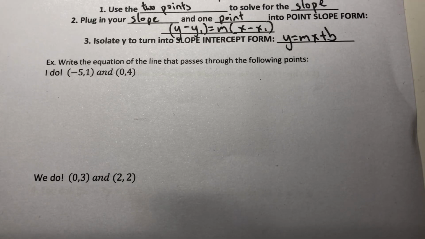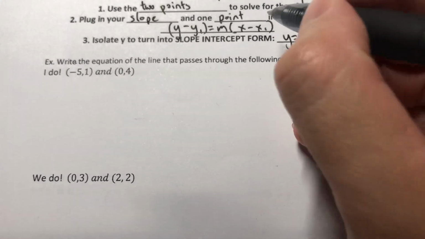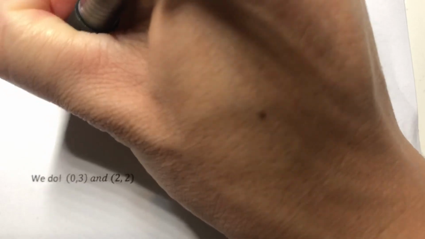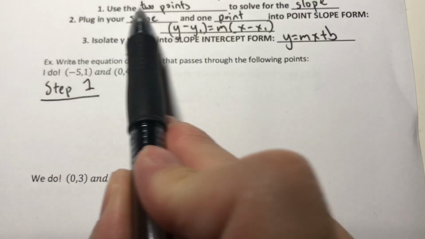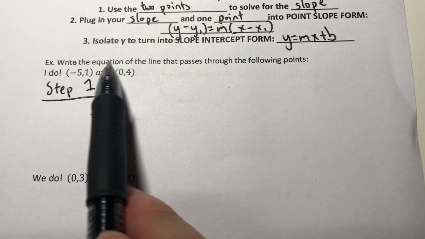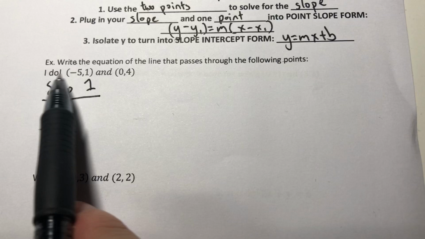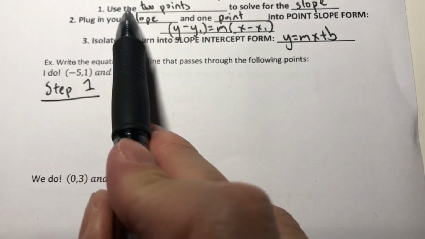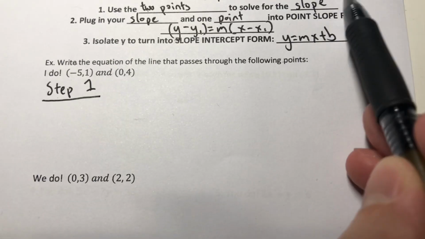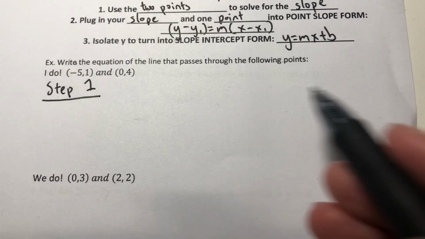Alright, starting off with the I do, I'm going to start with step 1. Step 1, I'm going to use the 2 points. So write the equation of the line that passes through the following points: -5, 1, and 0, 4. Use the 2 points to solve for the slope. And the slope is delta y over delta x.